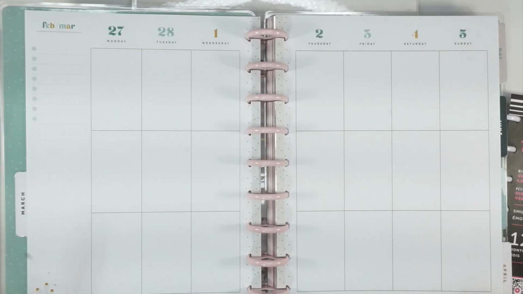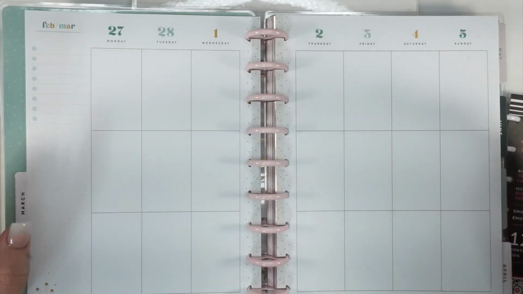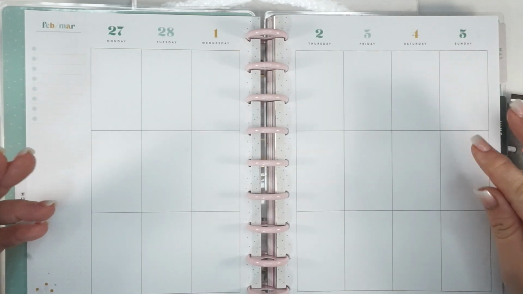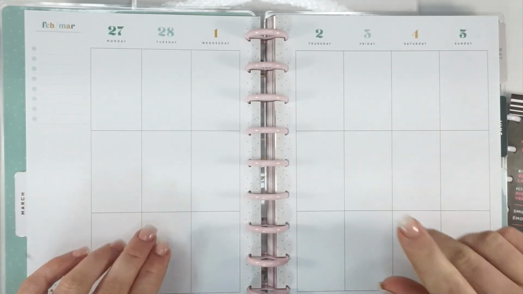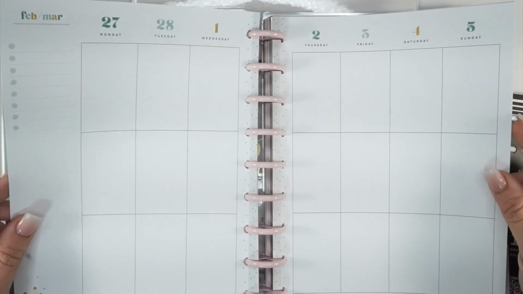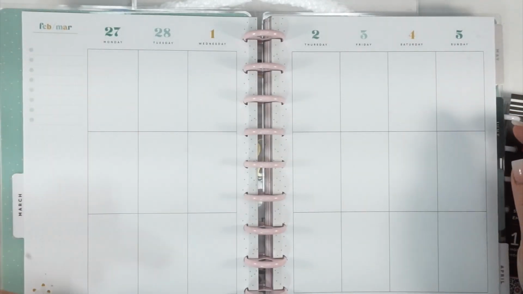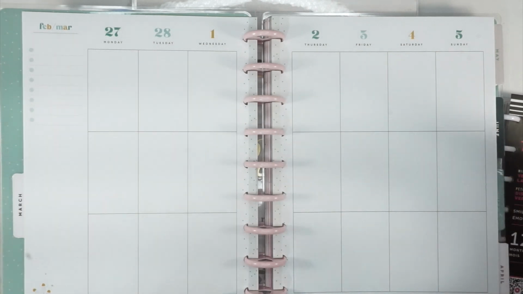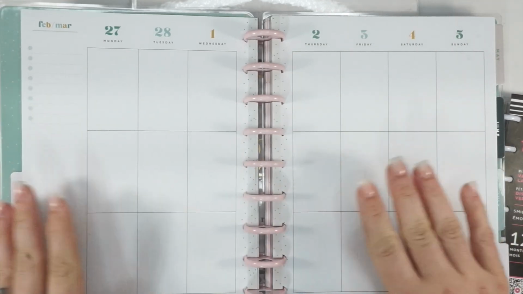There are vertical layouts now that I'm seeing that are called the lined vertical layout as well. I don't actually have one of those, but I will try to link that down in the description box so that you can check that out. But it's basically just one long column of a line. So that is another option if you're looking at a vertical layout. And yes, we usually find these only on weekly planners, and I say usually because there are lots of planners that now include a daily in them as well as a weekly layout.